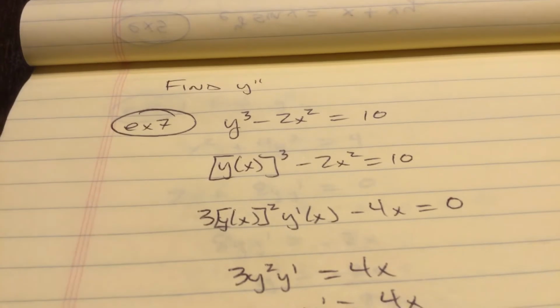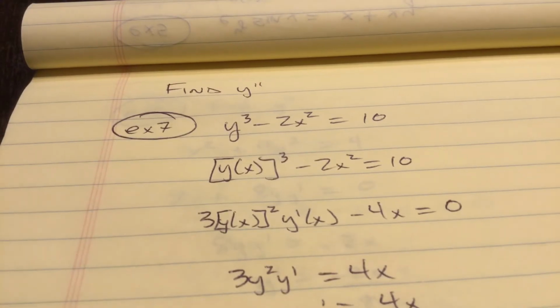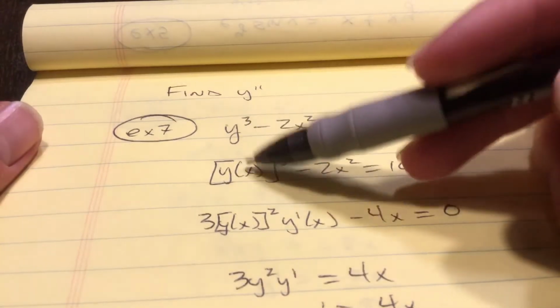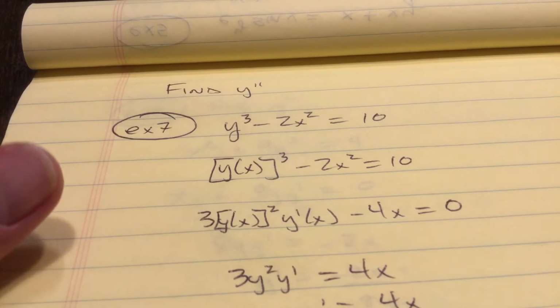Then let's see. Let's do a few of these. This should be good. So now we want y prime of x. And folks, I'm going to show you y of x one more time. Writing this as y of x. That's raised to the third.